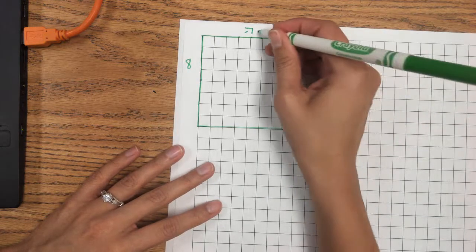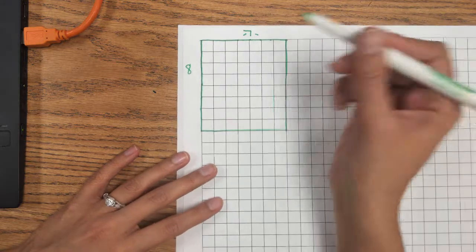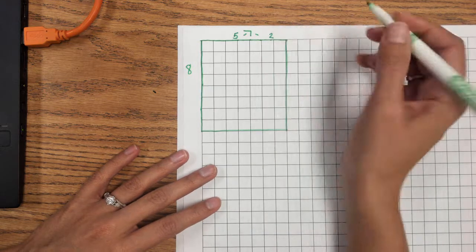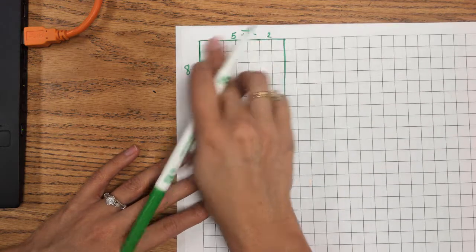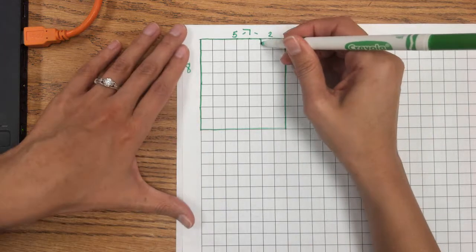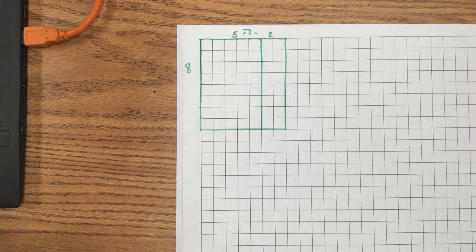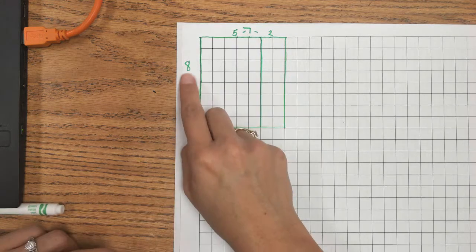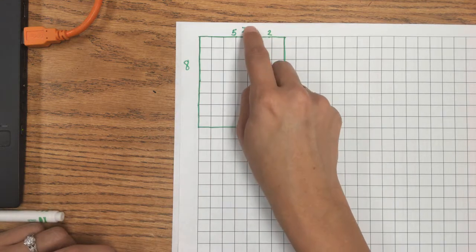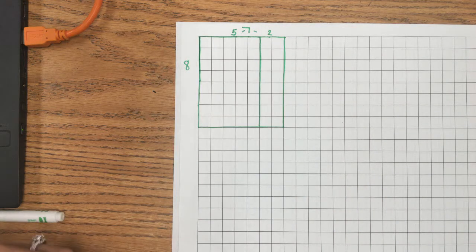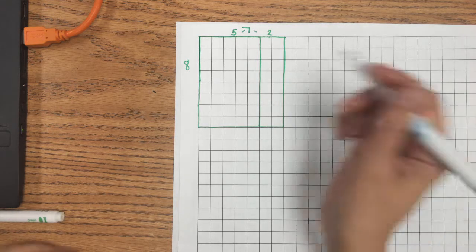I mentioned decomposing. So what they want to do is take the 7 and say, okay, I know 5 and 2. 5 plus 2 makes 7, and both of these are friendly. Sometimes that works out, sometimes it doesn't. There are some kids who like to do doubles, so they might choose to keep the 7, put the 8, and split it into 4 and 4. There's not really a right way or a wrong way to decompose, but I do emphasize that they use those friendly numbers as much as possible.